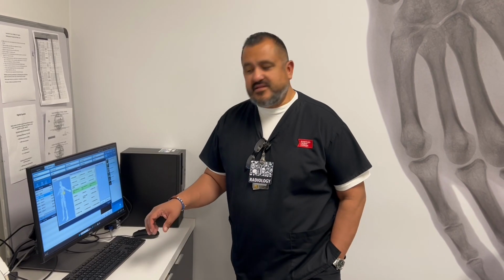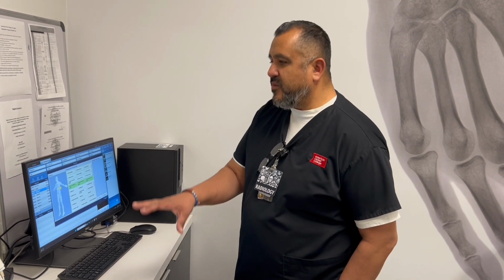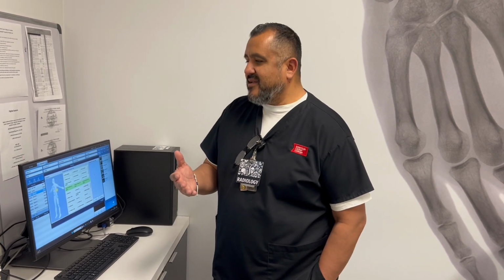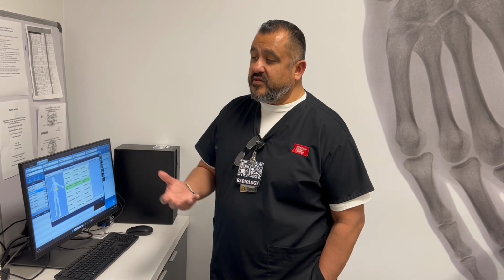Okay, Mr. Million here, you guys, and this time we're in the lab. Today I'm going to show you the difference between KVP selection and how it affects contrast. So again, it's not the controlling factor, but it does influence the image.